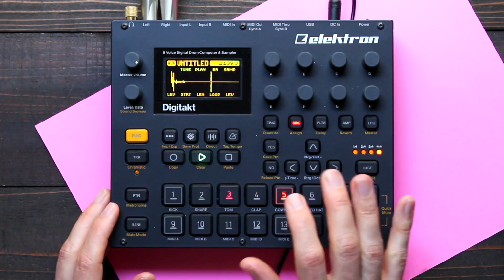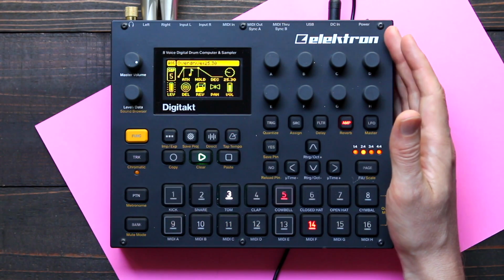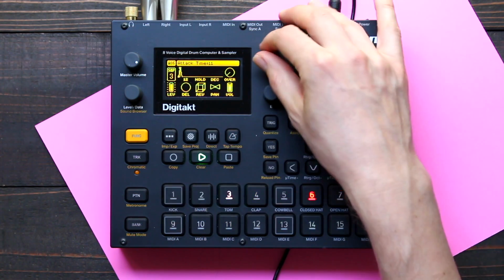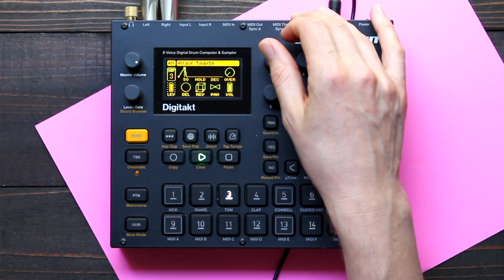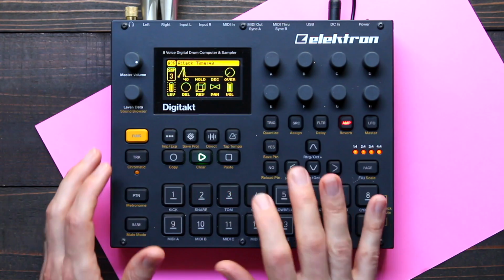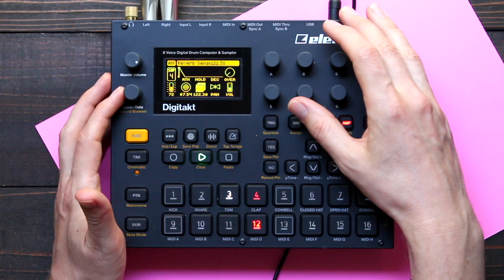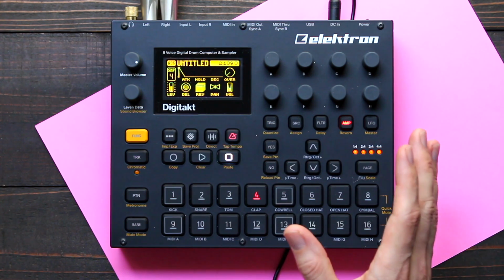It's kind of cool though. All right, so that's a basic overview of how I develop ideas on the DIGITAKT.